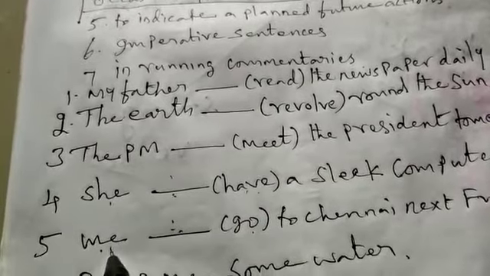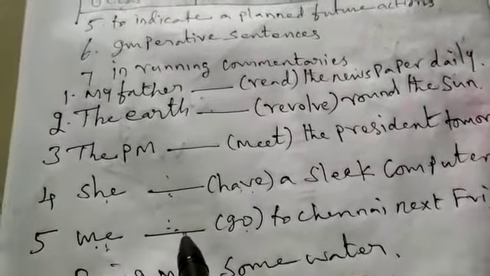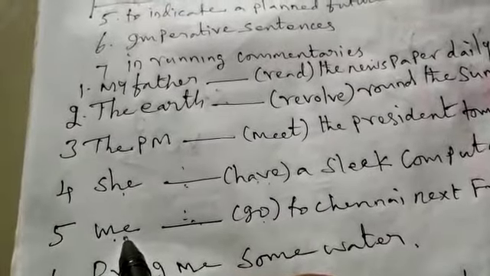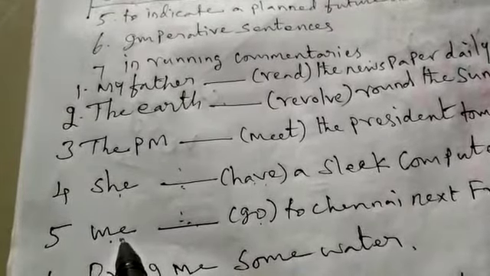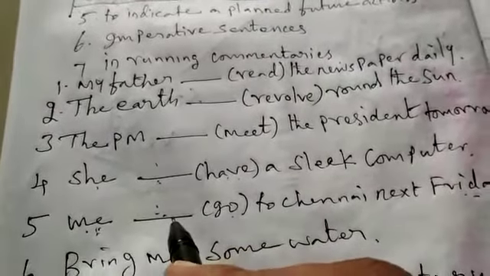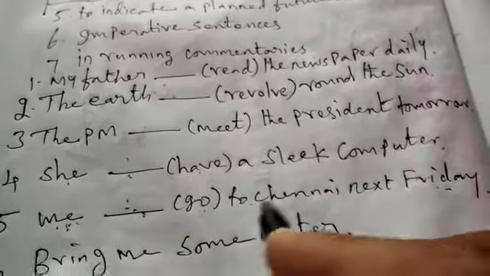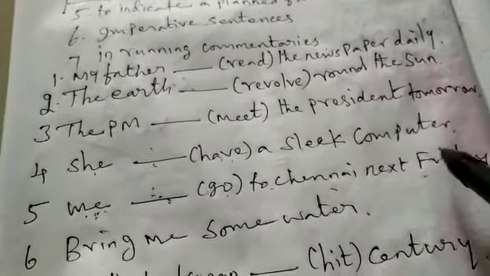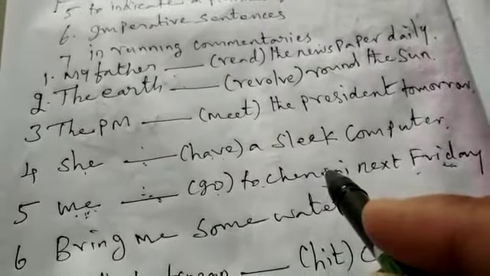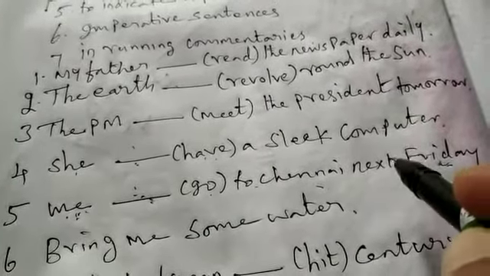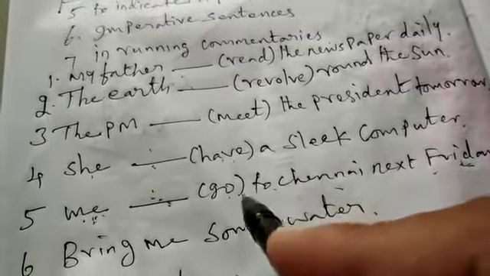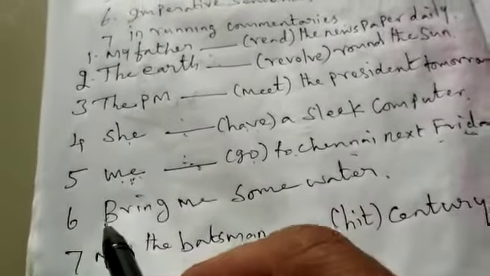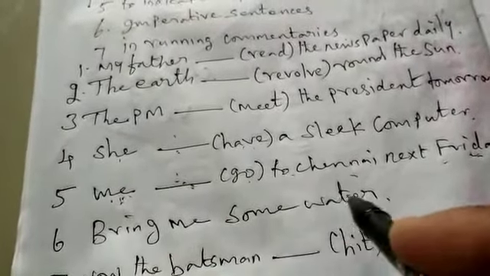If you find a singular subject, you have to use goes here. But you find here we, first person plural. So you must use go here. We go to Chennai next Friday. So, dear students, to show a future action that is pre-planned, we must use simple present tense here. Sixth one, bring me some water.